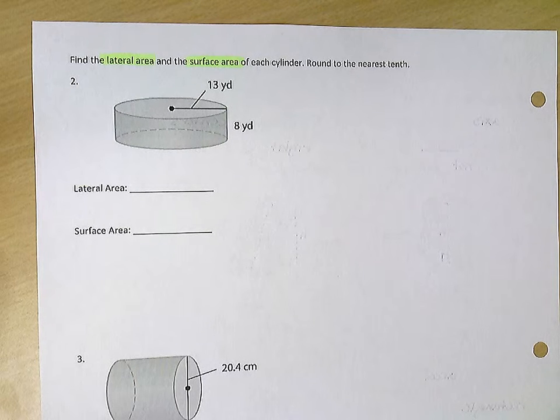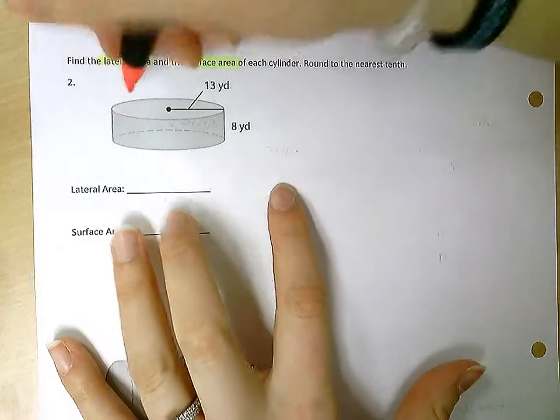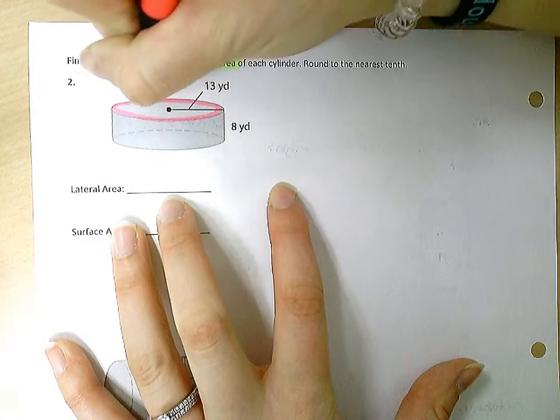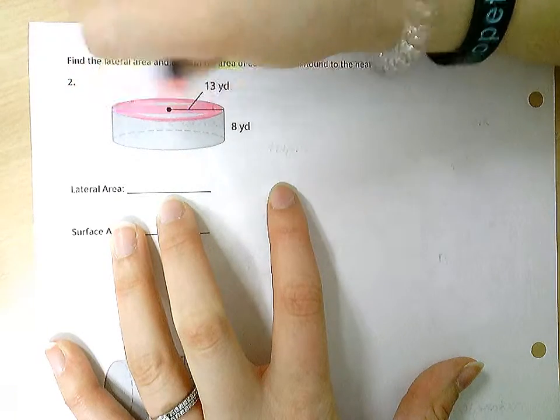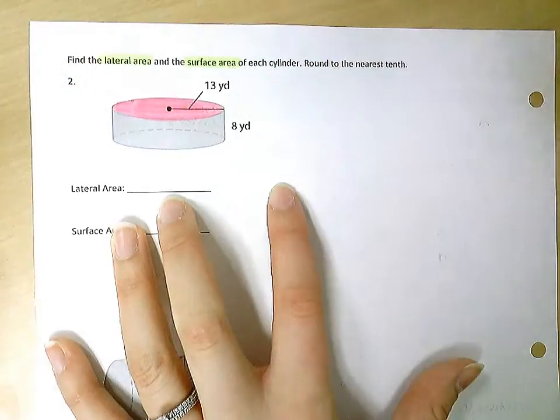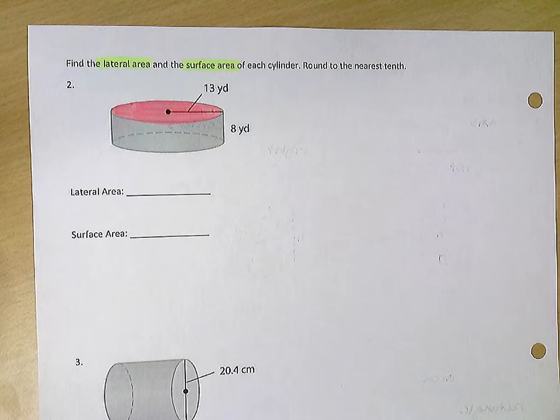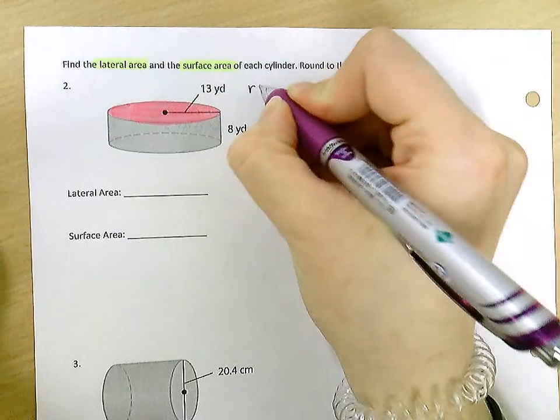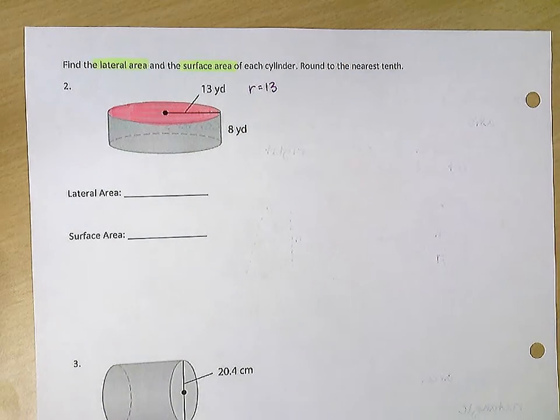So again, my first step with any type of three-dimensional figure, finding surface area, first thing I do is identify the base. And with a cylinder, it's easy, it's always the circle. So this entire circle here is the base of that cylinder. I am already given the radius. It's not the diameter, the radius is 13 yards. So R is 13.